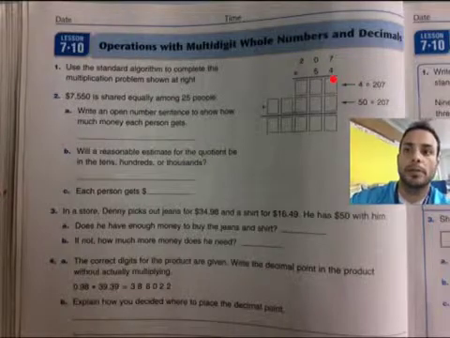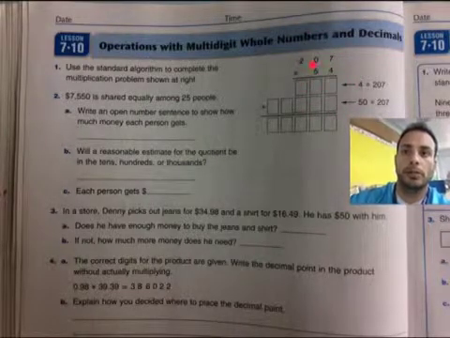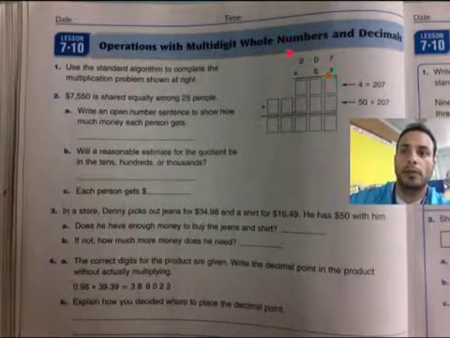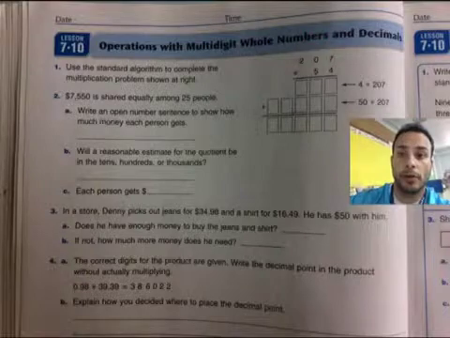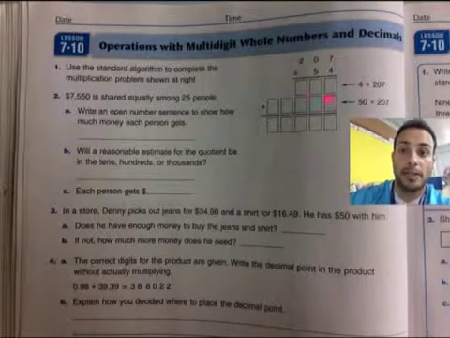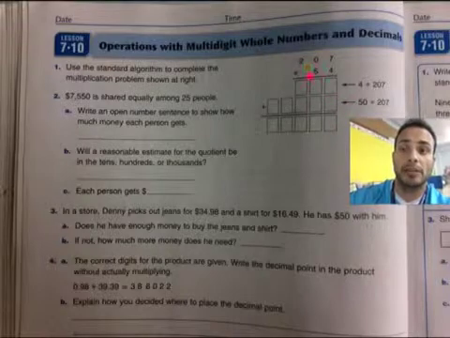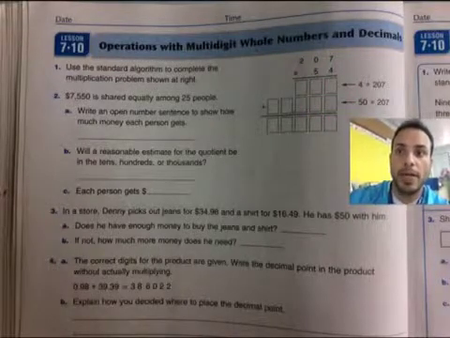4 times 7 is 28. You carry the 2. 4 times 0. Okay. 4 times 2. Make sure that you carry the numbers. And then down here is not times 5. This is actually why we have to put a 0 here, because you're actually multiplying times 50. So remember to just fill that in with a 0 and continue on.